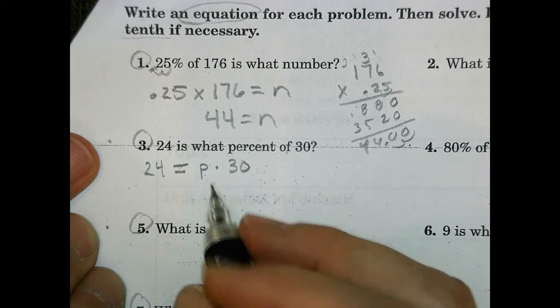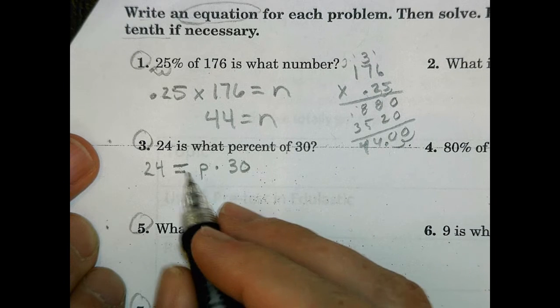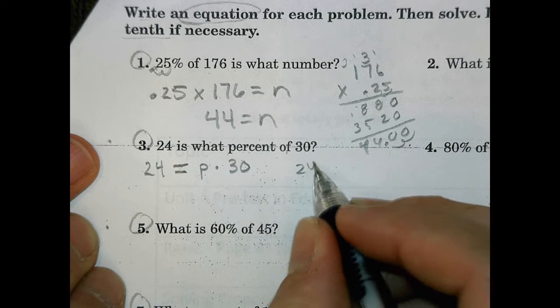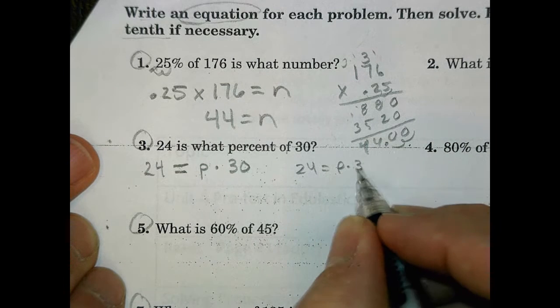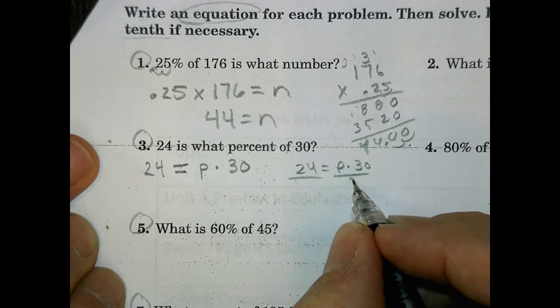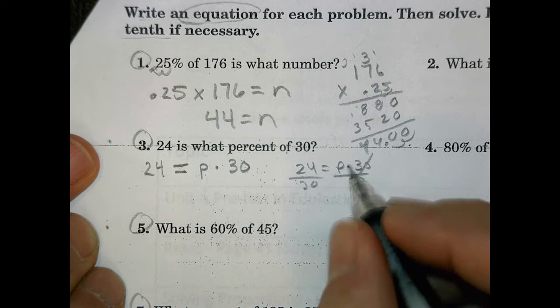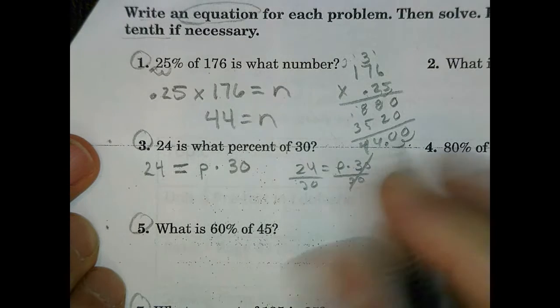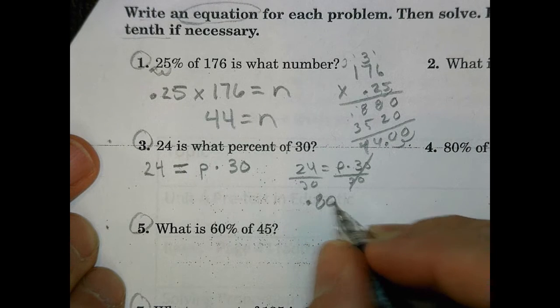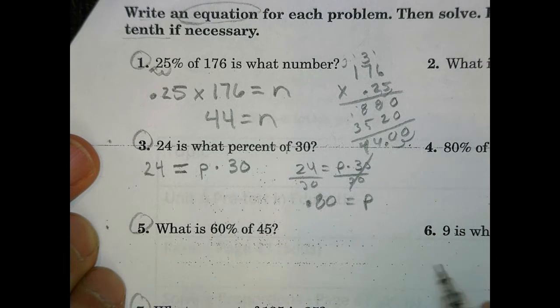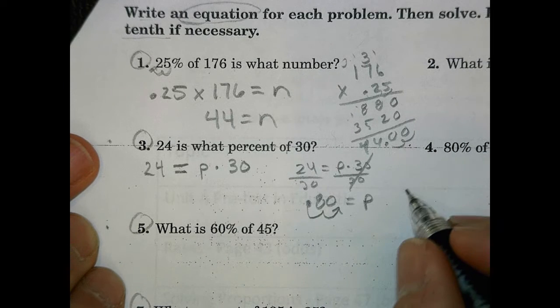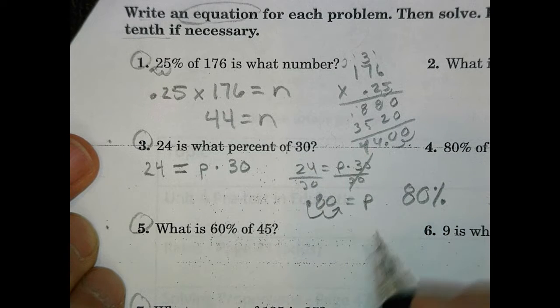So make sure your equation was set up. That's key there. So 24 equals P times 30. To solve this one here, divide both sides by 30 to end up with P. So 24 divided by 30 in our case here is going to be equal to 0.80 equals P. Because it's percent, what do I want to do? Move it to the right 2 spaces. So I end up with 80% as my solution for number 3.